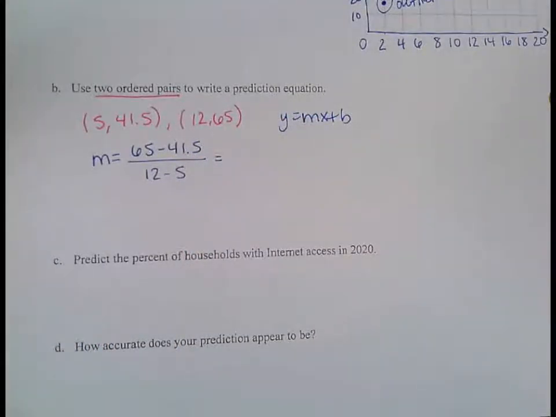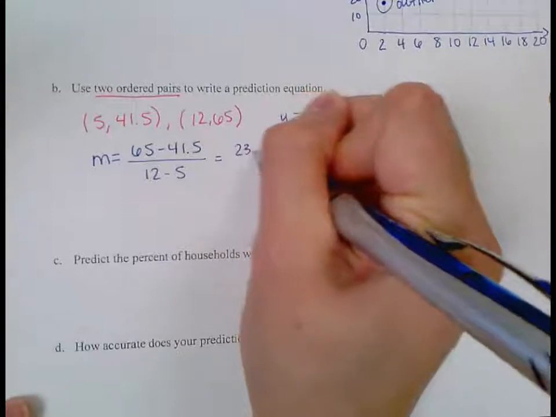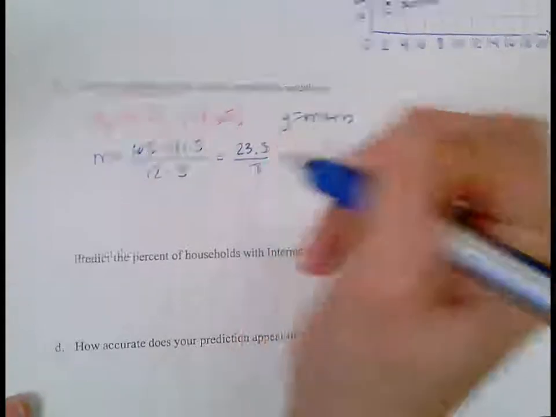And again, if you're using your own 2 points, you're going to get different values. That's okay. It should be close. It shouldn't be so far off, but different is okay. So for mine, I have 23.5 over 7.